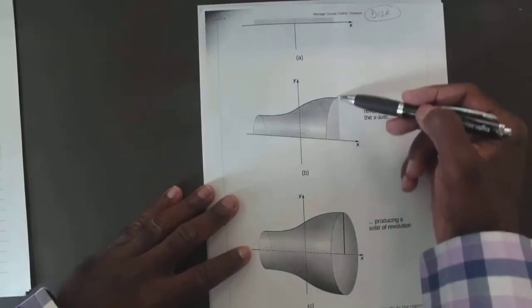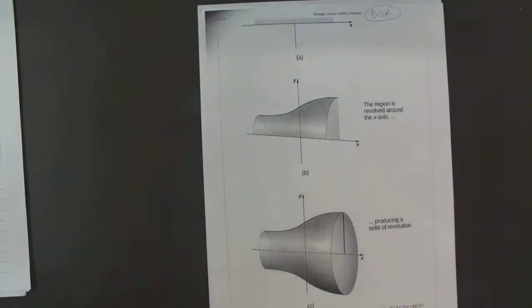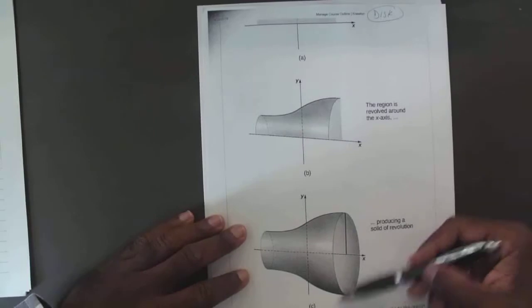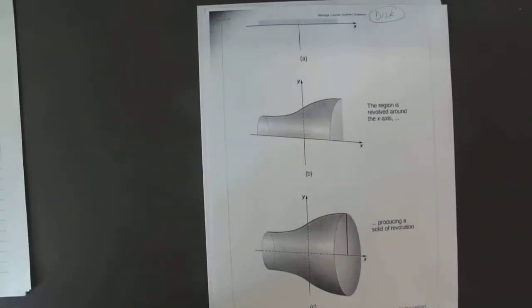It's kind of the same way here, chopped off the top, but it started off with just that function. You have the radius, and then you get that radius and you revolve it around. You end up with that same shape where you can find the volume.